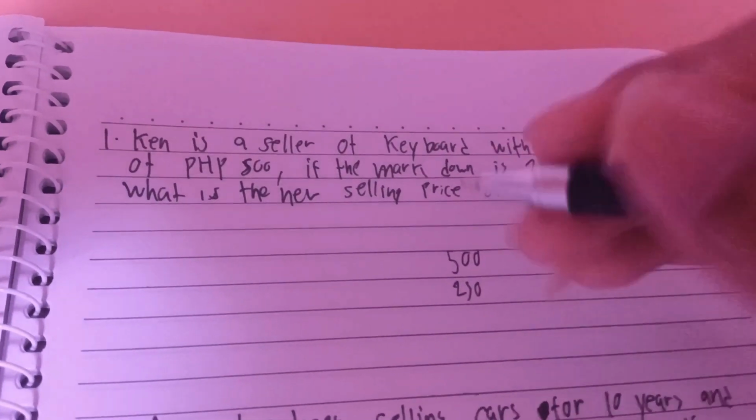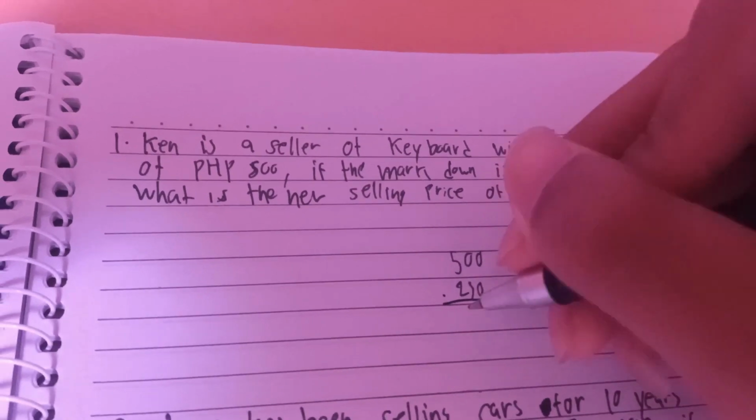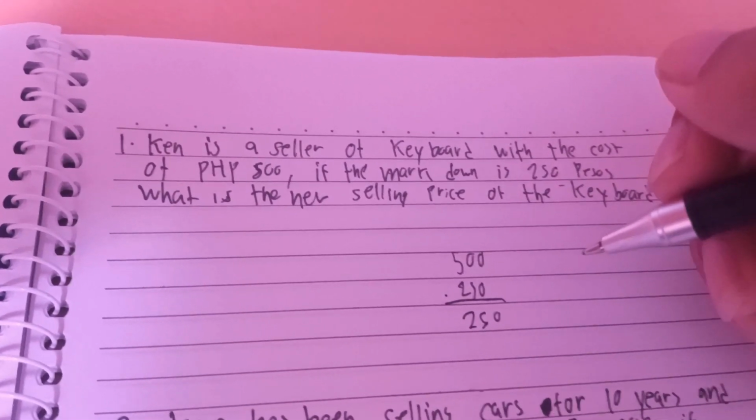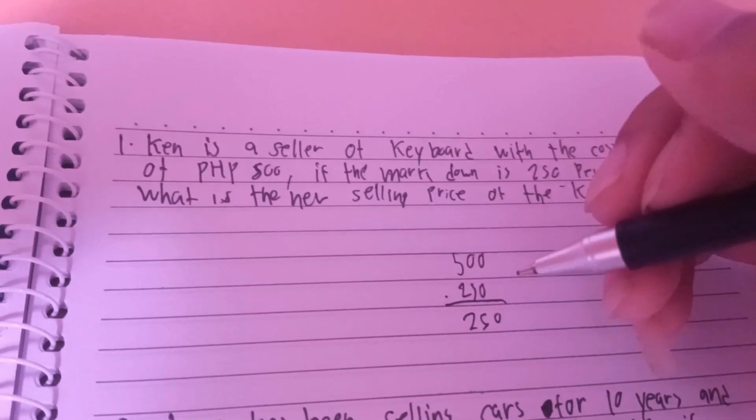So 250. And that's how we get the new selling price of the keyboard.